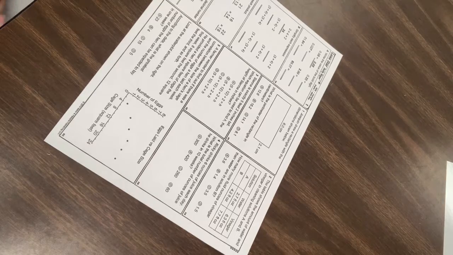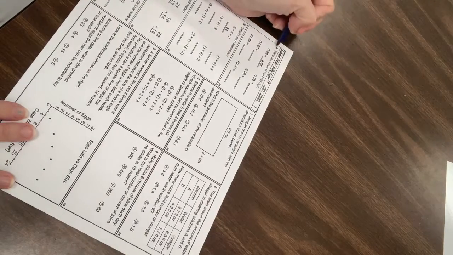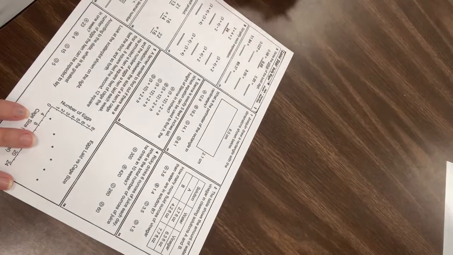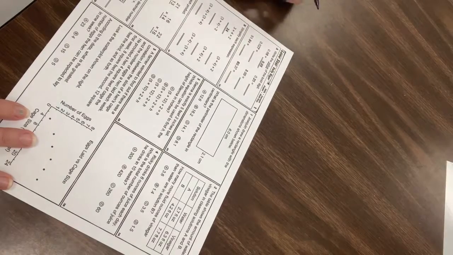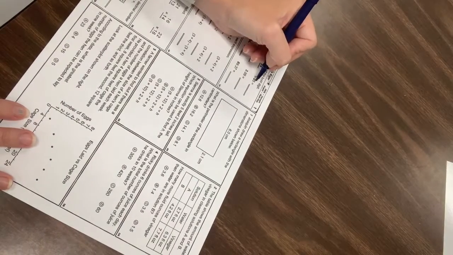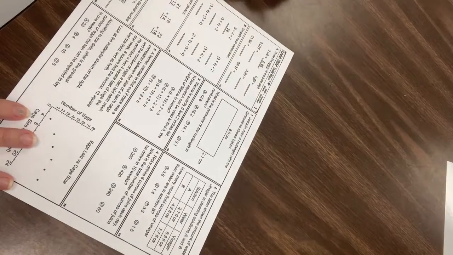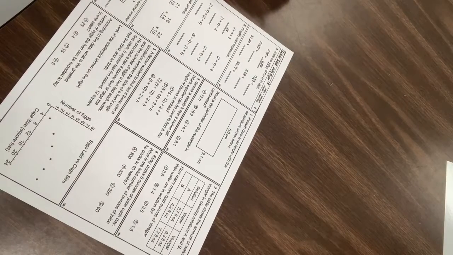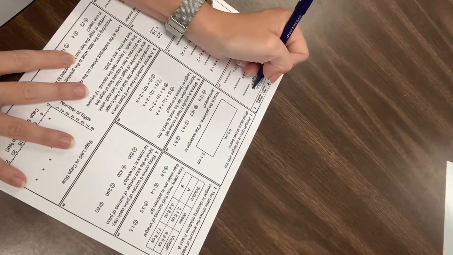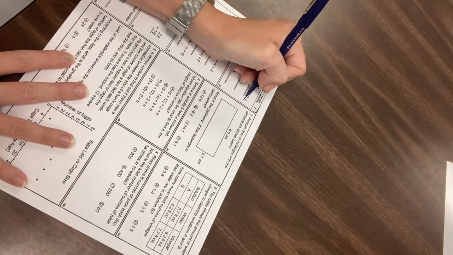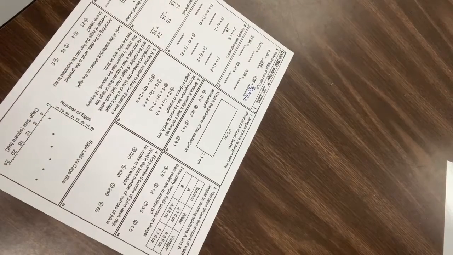Because this is spiral review for 5th grade, some of these concepts they have not learned yet. So box A should be pretty easy for them because this is not new. It wants to know the value of the bold digit. So on this first one here, it says 25 hundredths, and 2 is the value that they want to know. Well, the value of that is 2 tenths. So they could write that like this or like this. Either of those are acceptable.